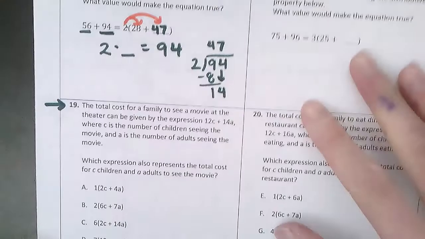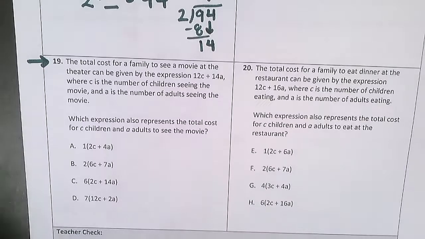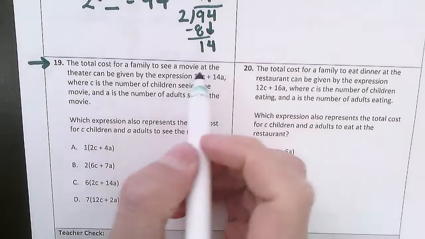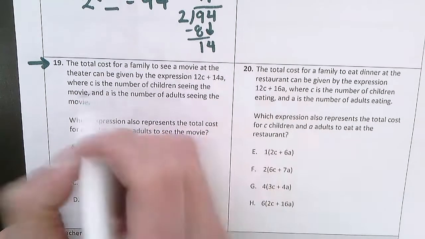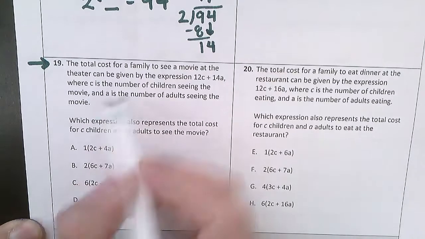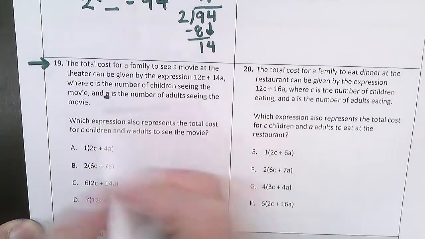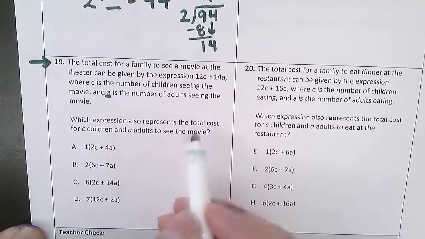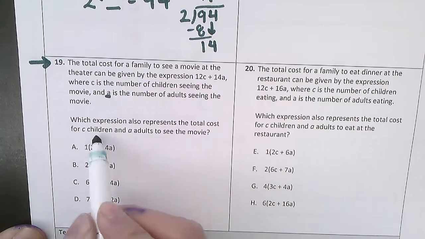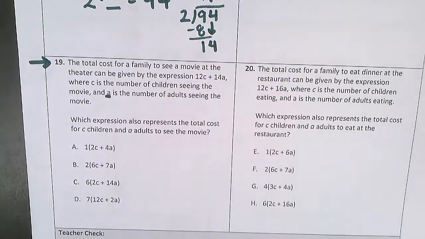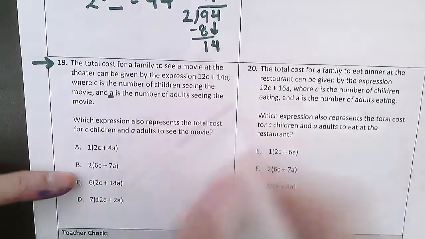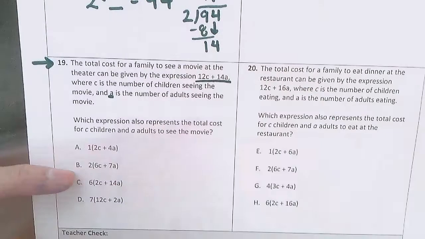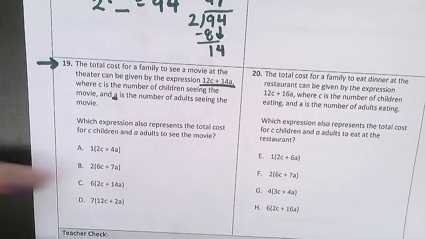Now let's look at 19. The total cost for a family to see a movie at the theater can be given by the expression 12C plus 14A, where C is the number of children seeing the movie and A is the number of adults seeing the movie. Which expression also represents the total cost for C children and A adults to see the movie? Okay, that sounds like a lot, but ultimately all it's asking me for is to go through each of these expressions and see which ones are equal to that right there, 12C plus 14A.